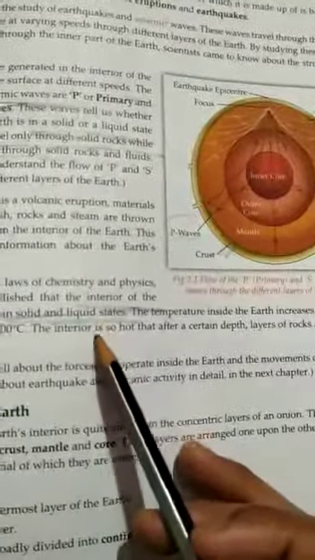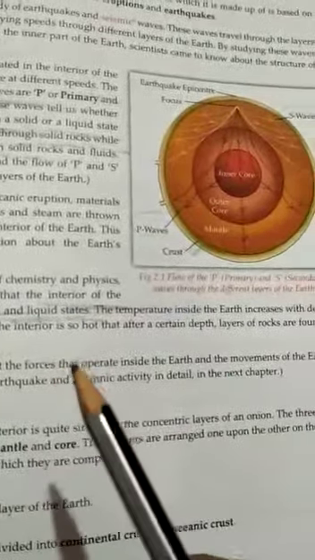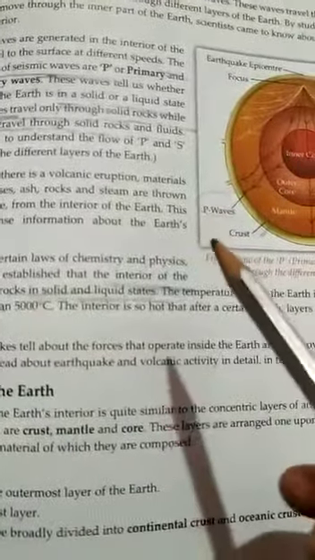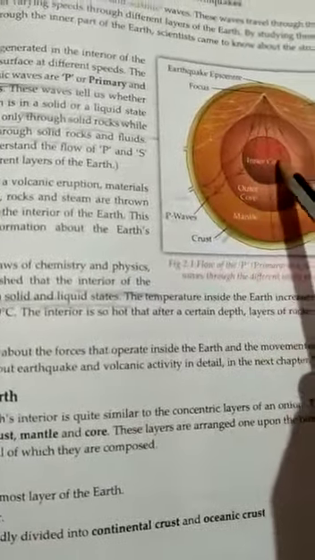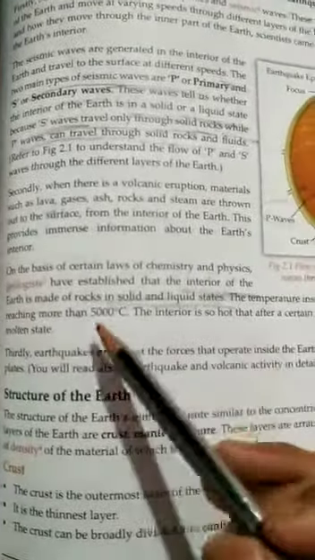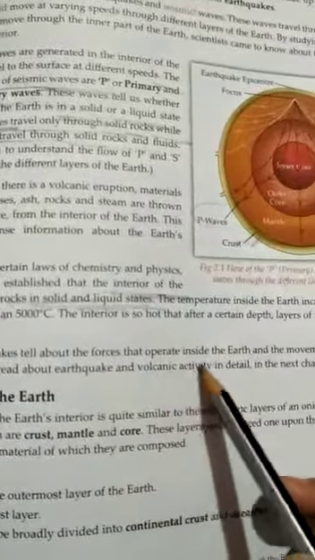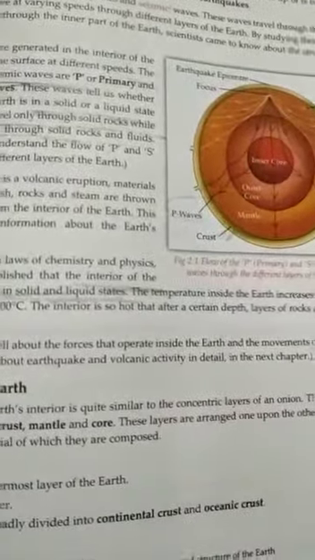The interior is so hot that after a certain depth, layers of rocks are found in a molten state. Thirdly, earthquakes tell about the forces that operate inside the earth and the movement of the earth's plates. You will read about earthquake and volcanic activity in detail in the next chapter.